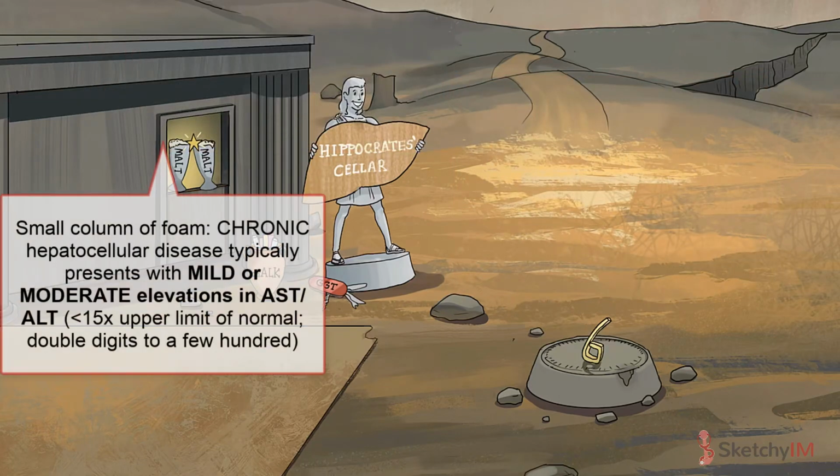The numbers are less impressive in chronic hepatocellular disease. This time, expect mild or moderate elevations in AST and ALT. By definition, this means less than 15 times the upper limit of normal, which translates into values in the double digits or at most a few hundred. But keep in mind, in hepatocellular disease, AST and ALT will always be more elevated than alkaline phosphatase. This relationship remains true even if AST and ALT are only mildly elevated. In such cases, the ALK Phos is often in the normal range.